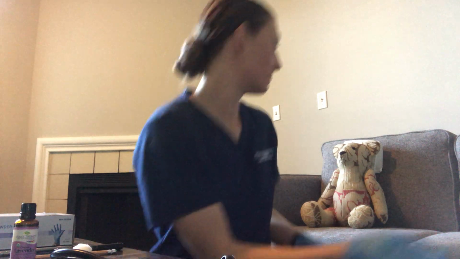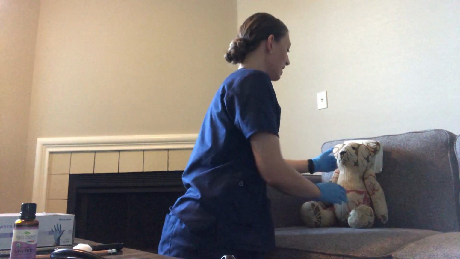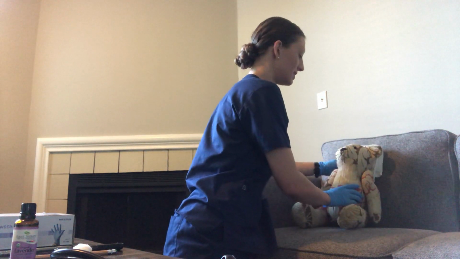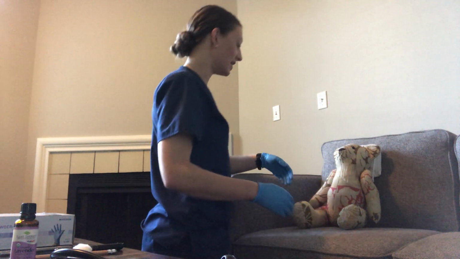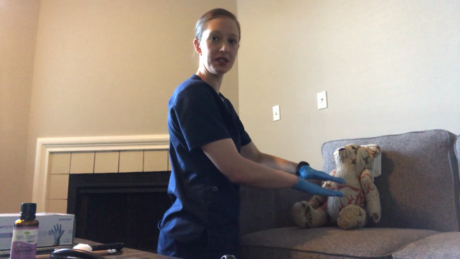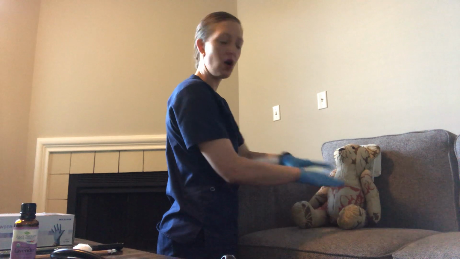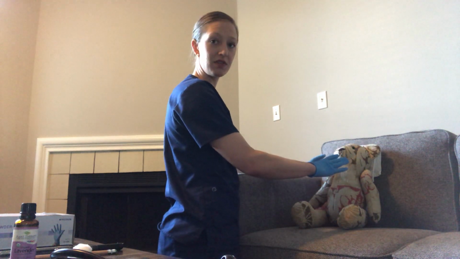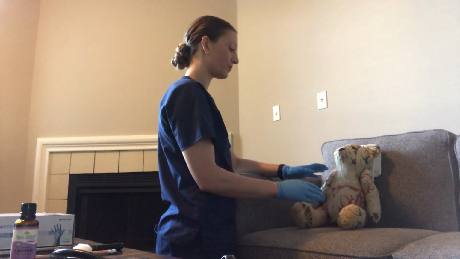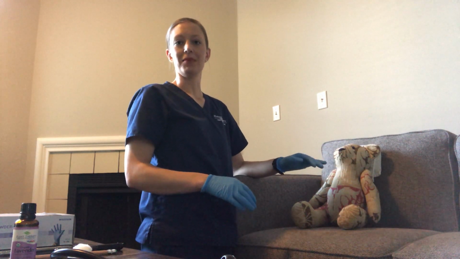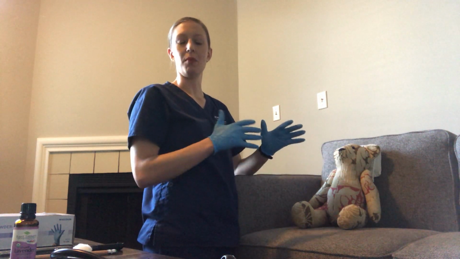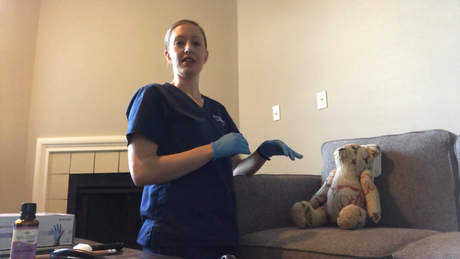Okay, so for cardiovascular, I would first have the patient seated, and I'm only going to expose the areas that are necessary for the inspection and for the current assessment. Also, I want a good tangential light source so that I can properly inspect the areas that I'm assessing.